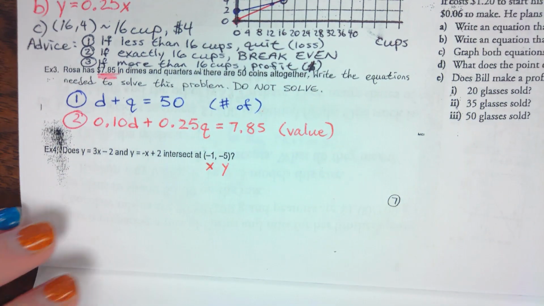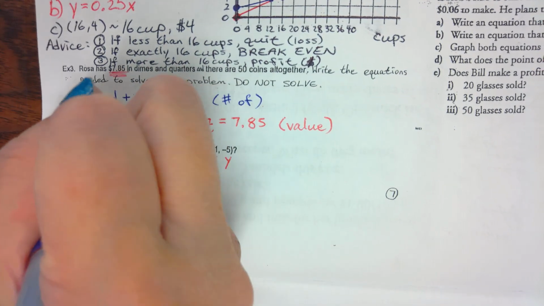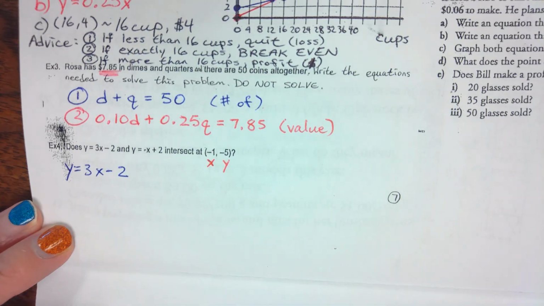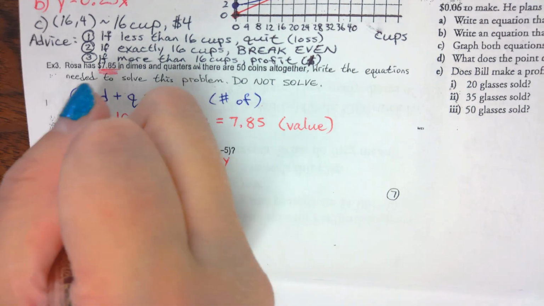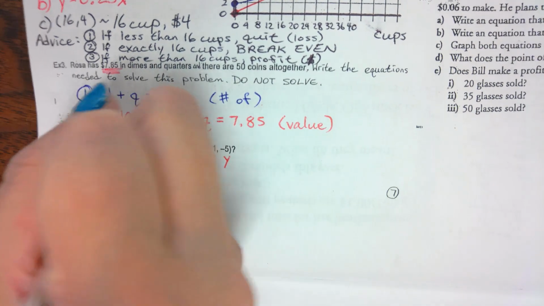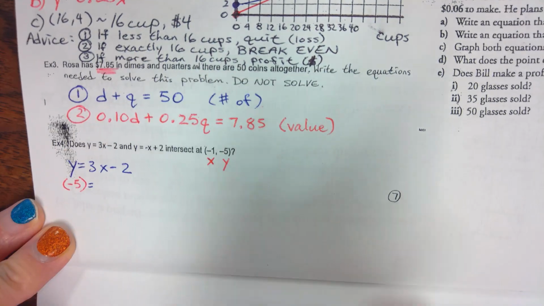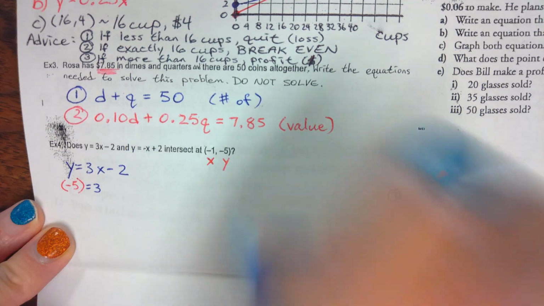So what I could do is sub it in. y equals 3x minus 2. I could substitute it in. So y is -5 and x is -1.